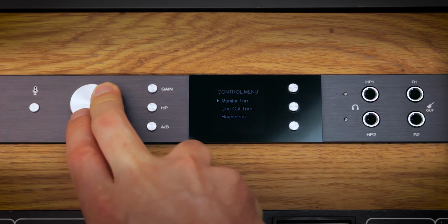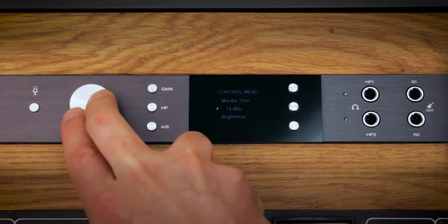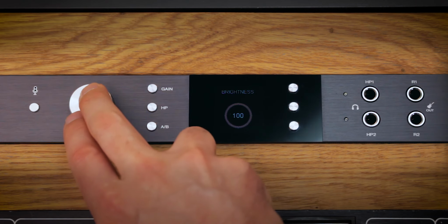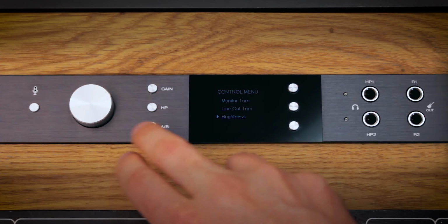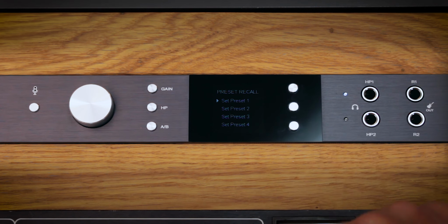Monitor trim sets the trim levels for the monitor outs. Line out trim sets the trim levels for the line outs. And brightness adjusts the brightness of the unit's display screen. By pressing the lowest of the 3 function buttons, you open the preset recall menu, where you can recall from a list of your 4 favourite saved presets.